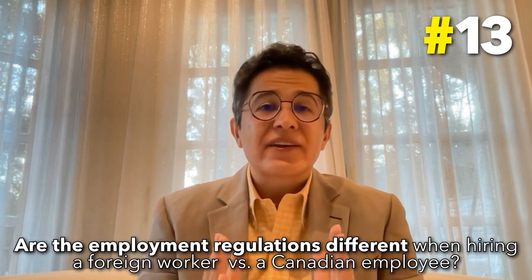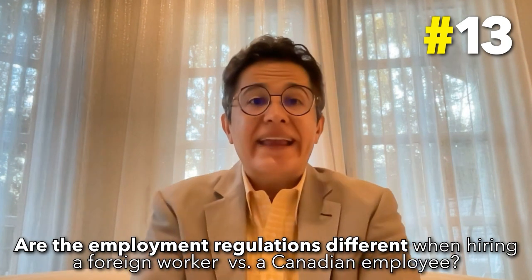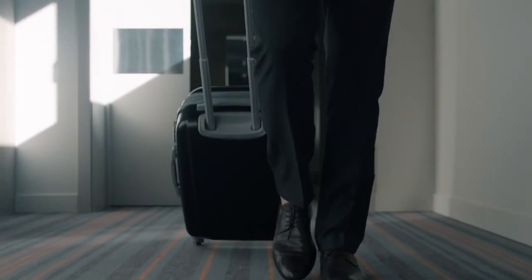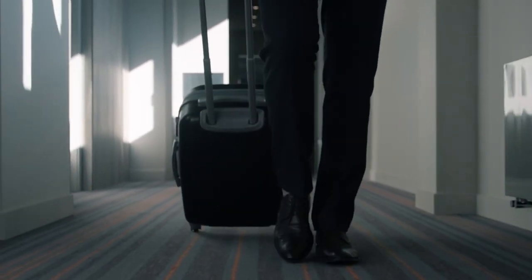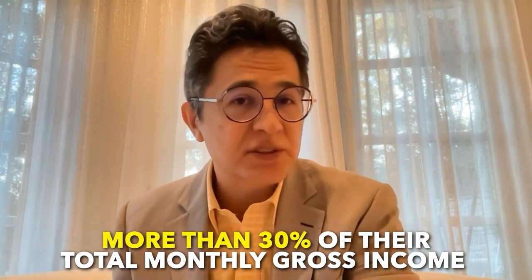Are the employment regulations different when hiring a foreign worker through an LMIA process versus a Canadian employee? It's the same provincial and federal employment regulations that apply. The only differences are as follows due to the LMIA process. For low-wage LMIA applications, the employer needs to cover the round-trip airfare to the home country for their low-wage foreign workers. For low-wage LMIA applications, the employer needs to make sure that the foreign worker won't pay more than 30% of their total monthly gross income on accommodations within the region where the business is operating and the foreign worker is supposed to work from.